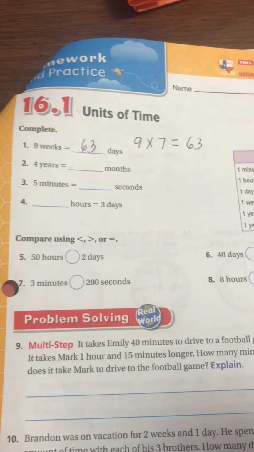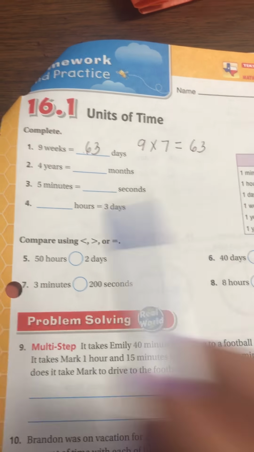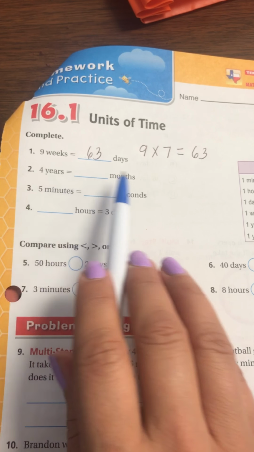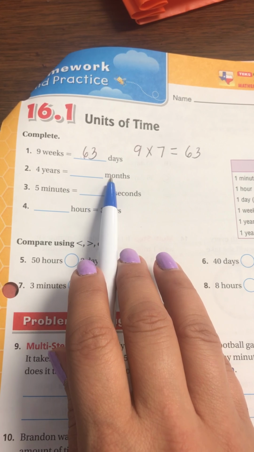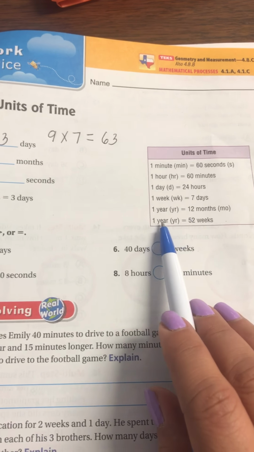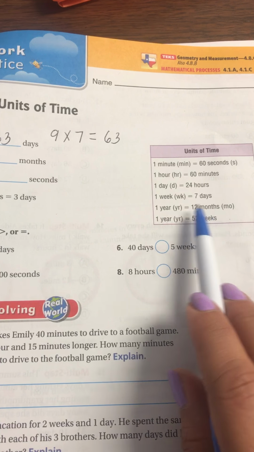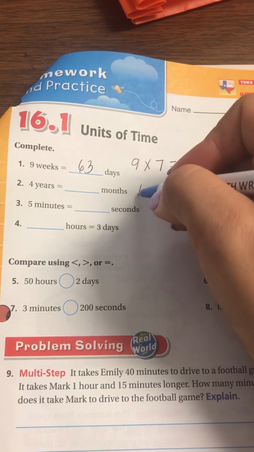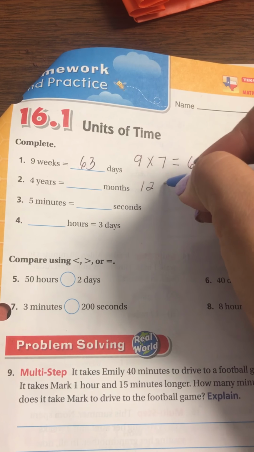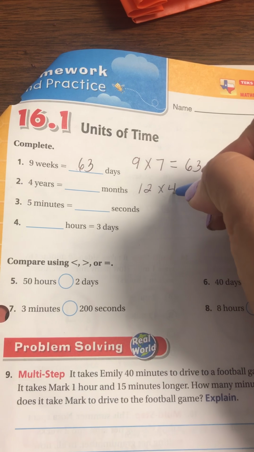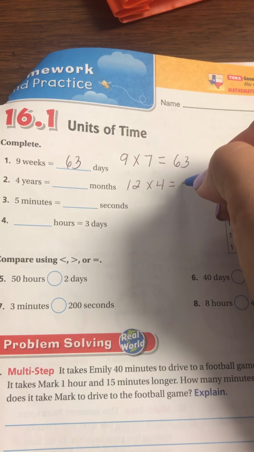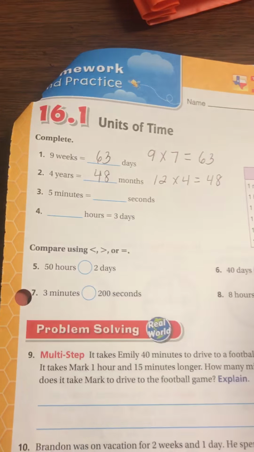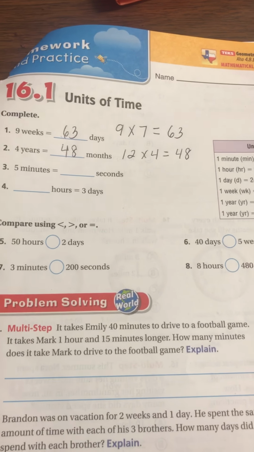Okay, let's talk about years and months. Years is a larger unit than a month, so therefore again we would multiply to make this conversion. So I notice that over here there are 12 months in 1 year. So that means if I have 4 years, I need to multiply the 12 months that are in 1 year by the 4 years in our problem. And 12 times 4 gives me 48. So 48 months is equal to 4 years.